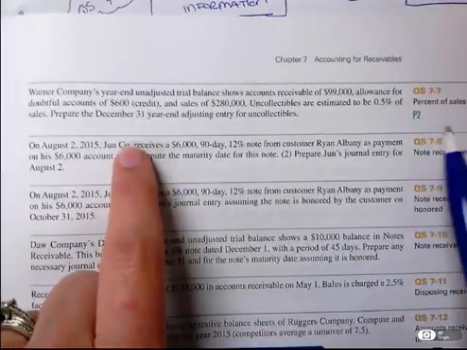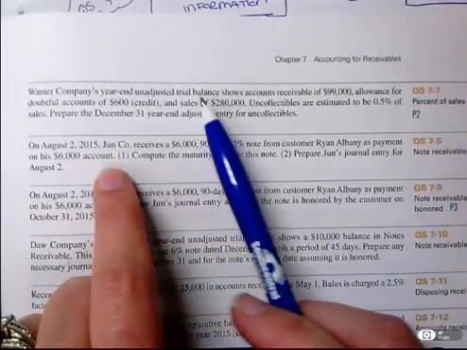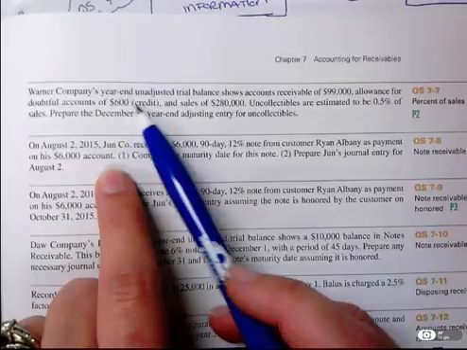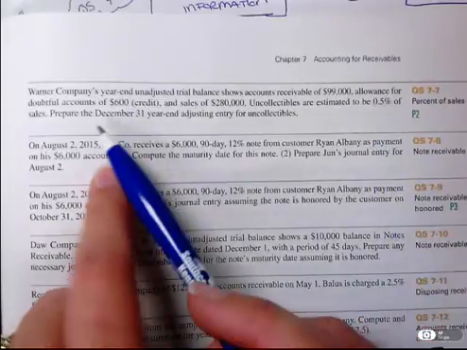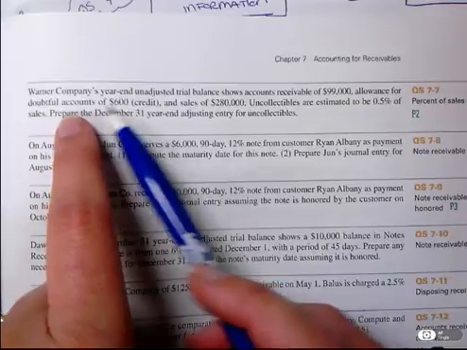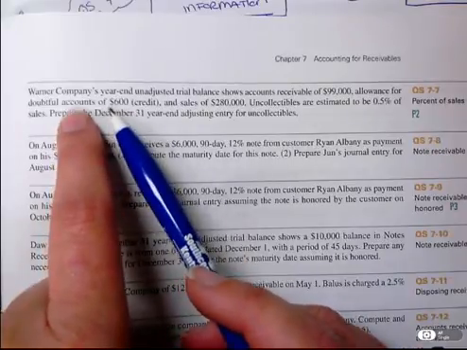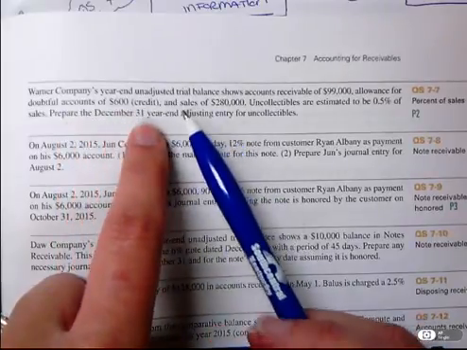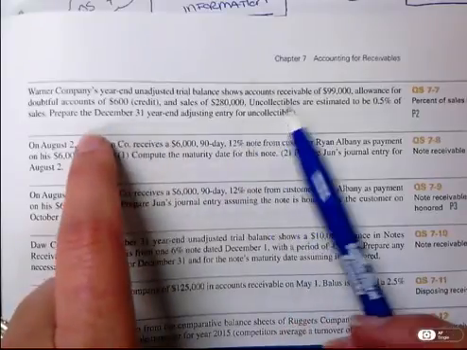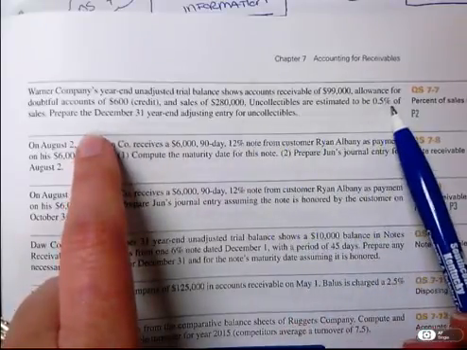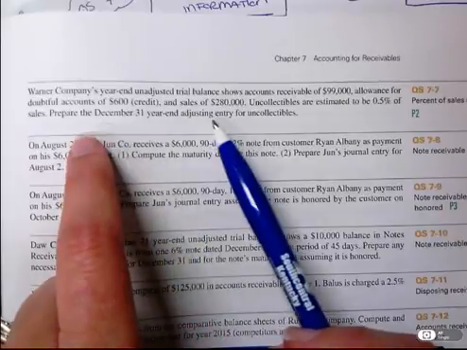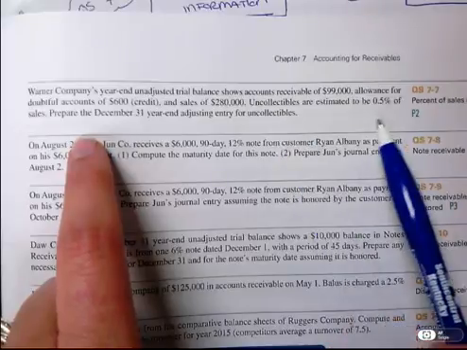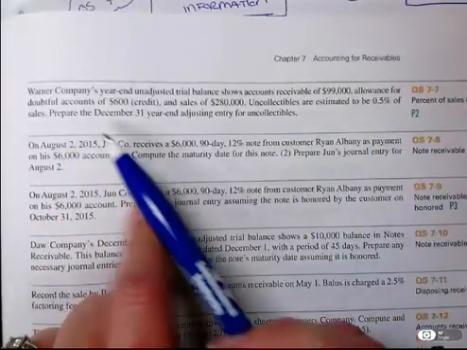Okay, here's our problem from Quick Study 7-7. Warner Company's year-end unadjusted trial balance shows accounts receivable of $99,000, an allowance for doubtful accounts of $600. This allowance for doubtful accounts is the reserve, the expected amount to be uncollected. And we'll deal with this account in just a second. It has a credit balance, by the way. And sales of $280,000. The uncollectibles are estimated to be 0.5% of sales. So we're going to make a little adjusting entry as of December 31st to account for those uncollectible amounts. So this is the percent of sales method because we're going to do a percentage of sales.